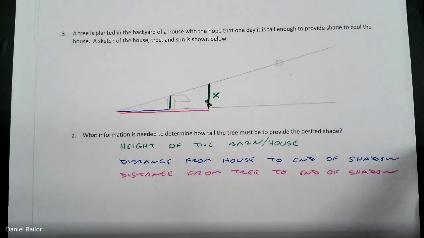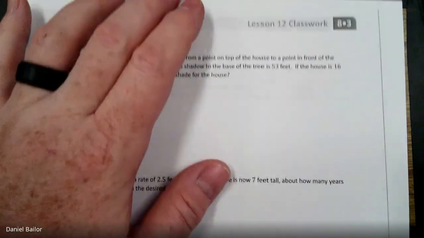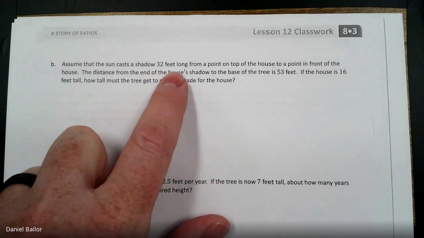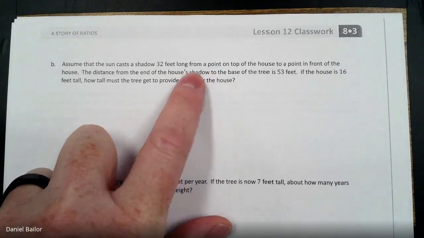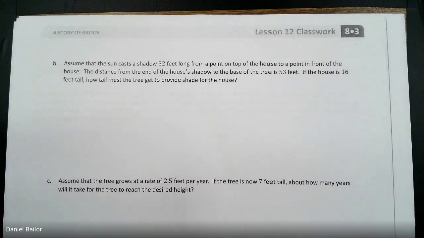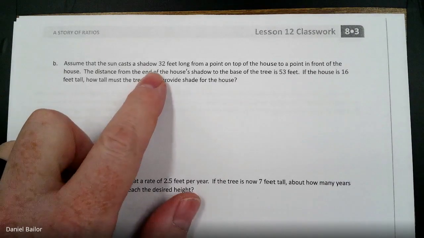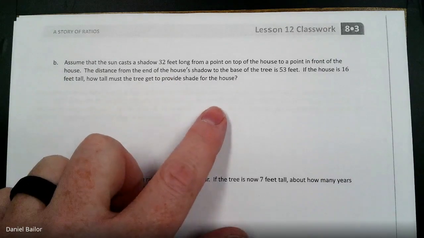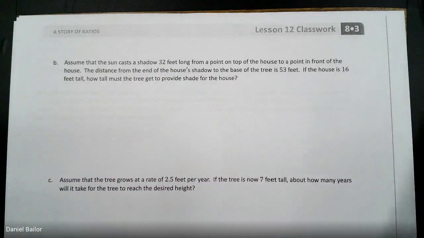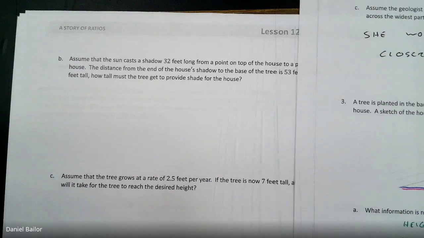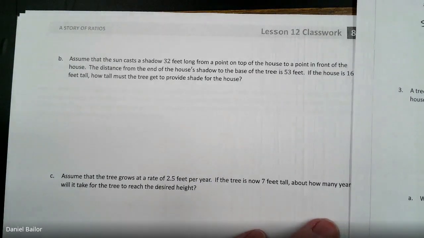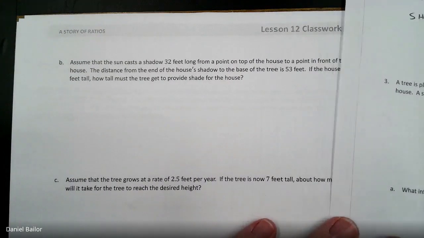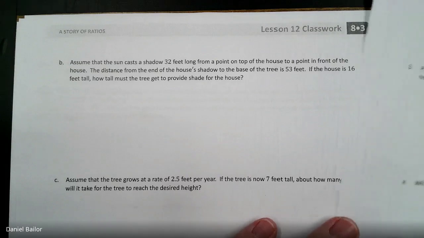So let's look at part B. I think in part B, they're going to tell us what these are. So it says the sun has a shadow 32 feet from the point on top of the house to a point in front of the house. So the shadow is 32 feet, so blue is 32 feet.